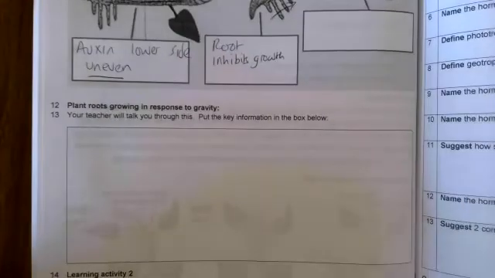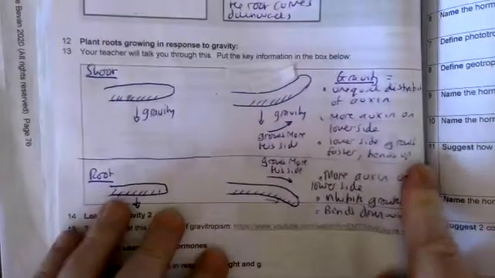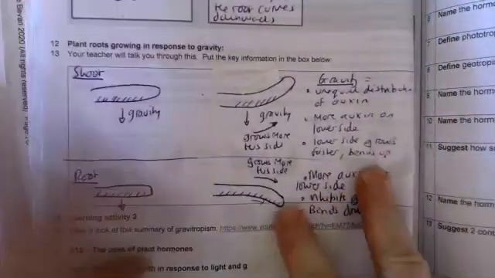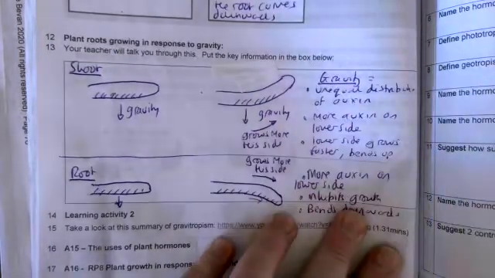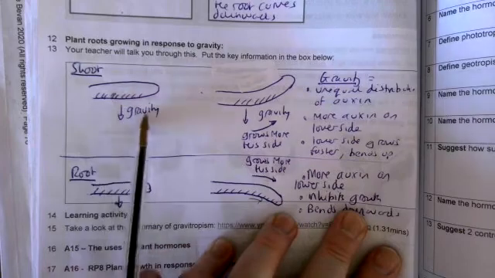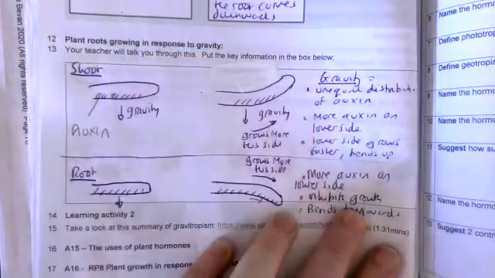Now, there are instructions in the lesson for you to fill this box in from the video. Obviously you can pause the video. I'm just going to talk you through what I've done in this box. I've basically done a summary of the information above. So we've got a shoot, gravity acting in this direction, auxin gathers on the lower side.